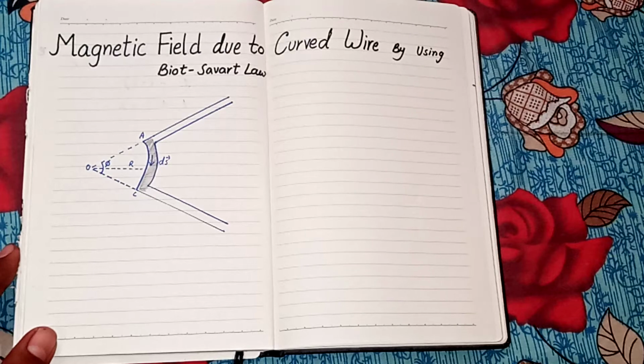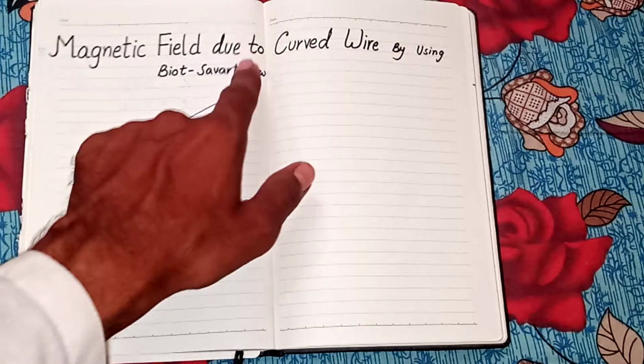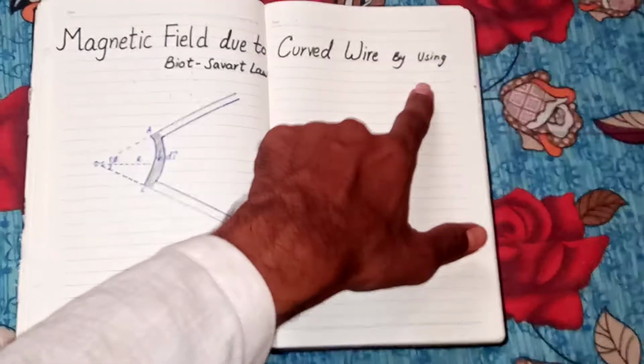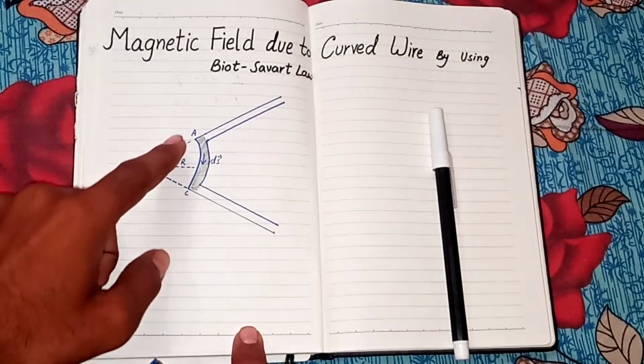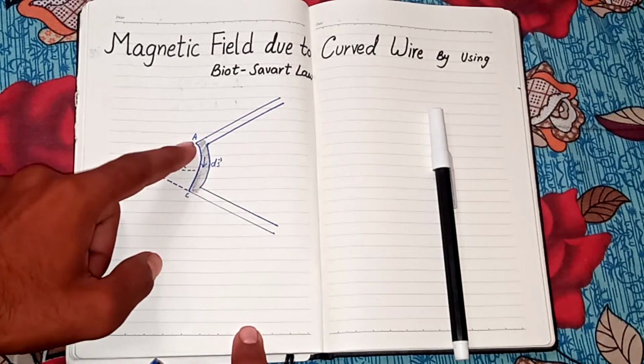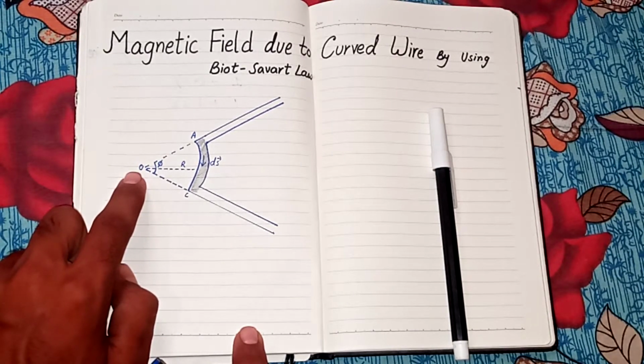In this lecture, we will learn how to derive the equation of magnetic field due to curved wire by using Biot-Savart law. This figure shows an arc-shaped wire with central angle phi.